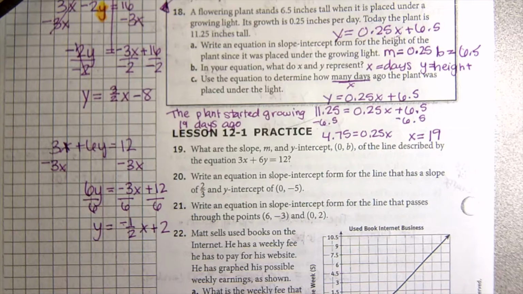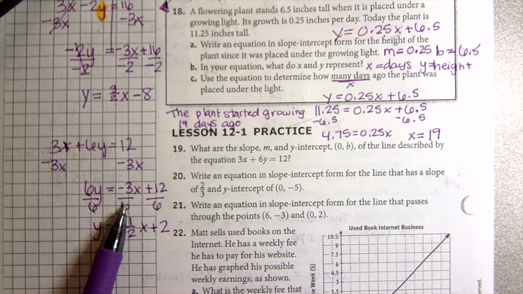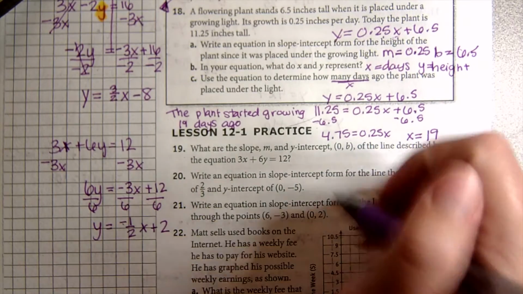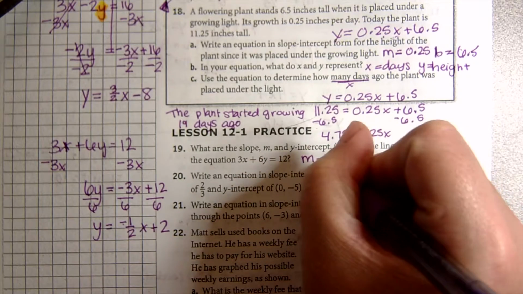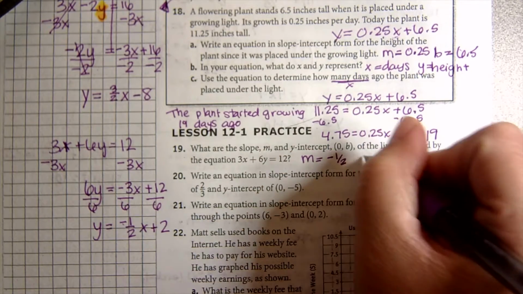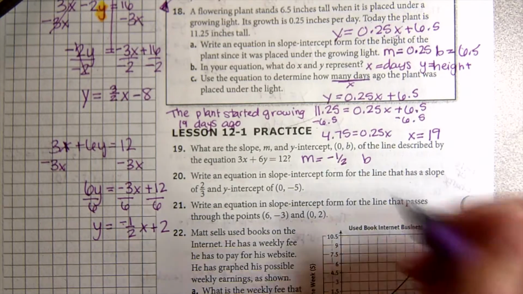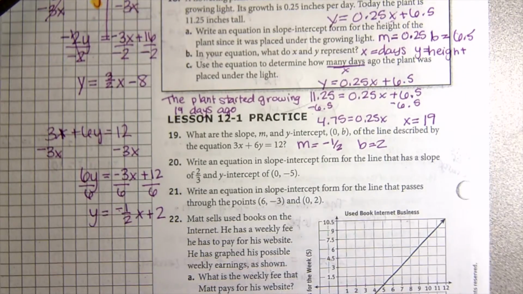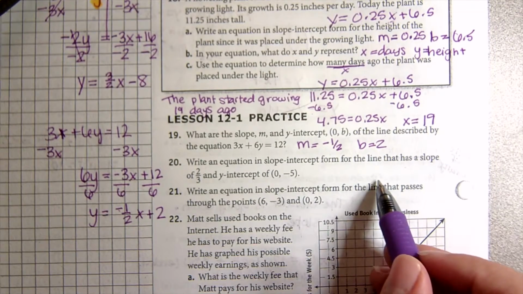I don't know what happened. What is 3 over 6 reduced? 1/2. Okay, negative 3x over 6. All right, so the slope is what? Slope is negative 1/2. And what is the y-intercept? 2.